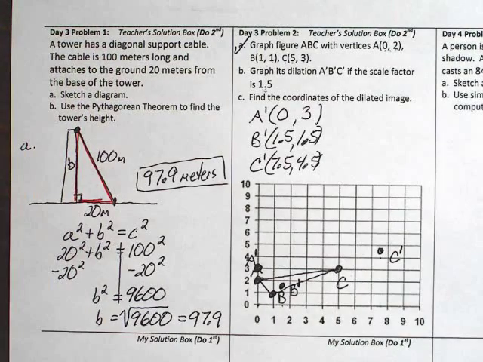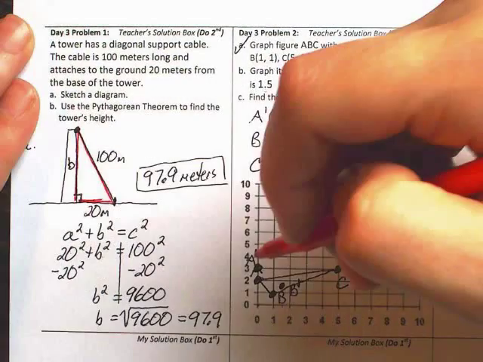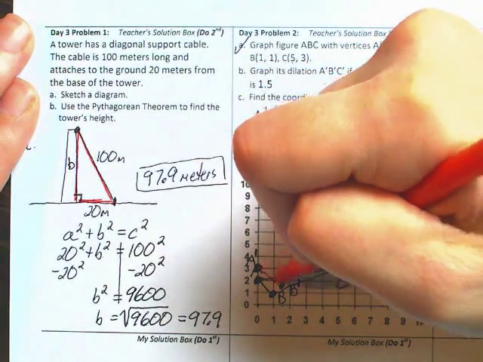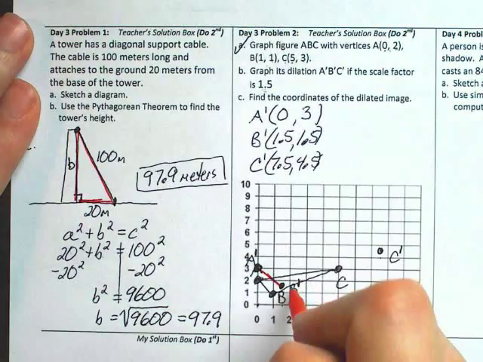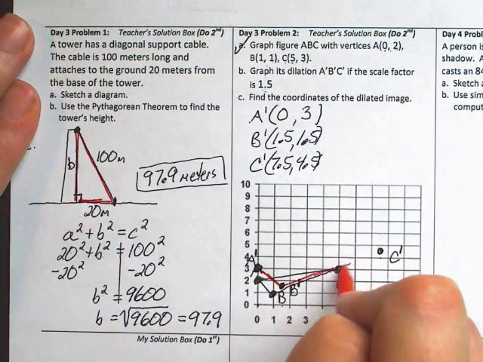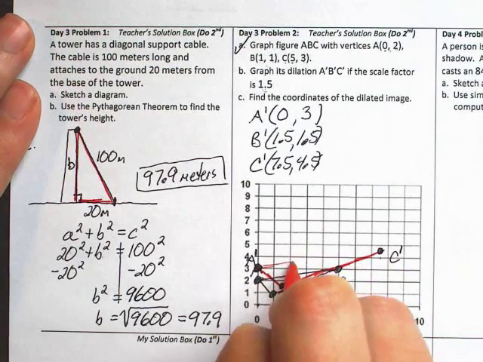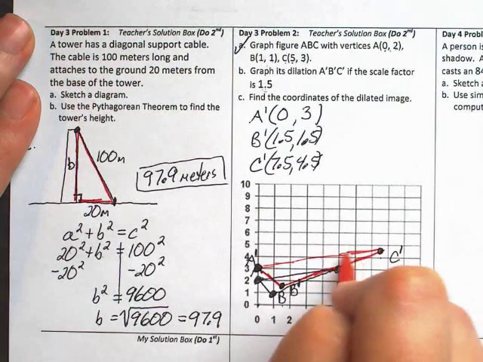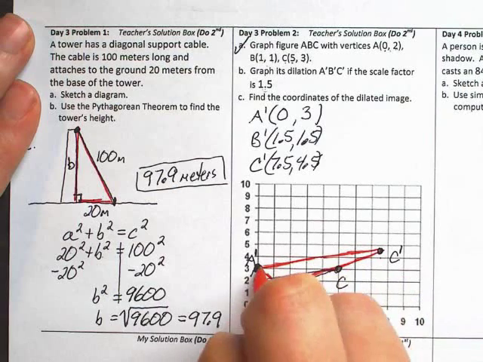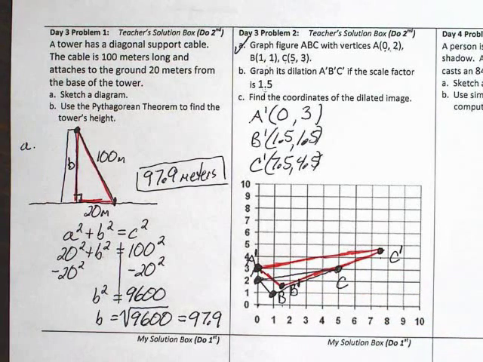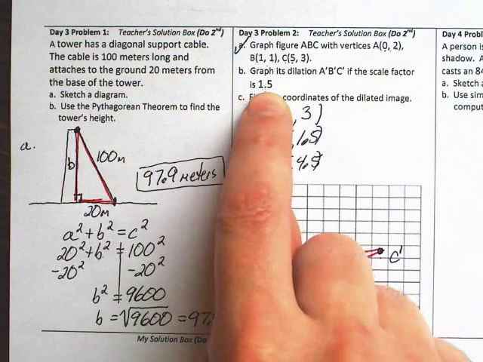Now we can take another color pen and connect these new dots together. The red triangle is similar in shape to the original black triangle, but it is larger in size because we multiplied distances by the scale factor 1.5.